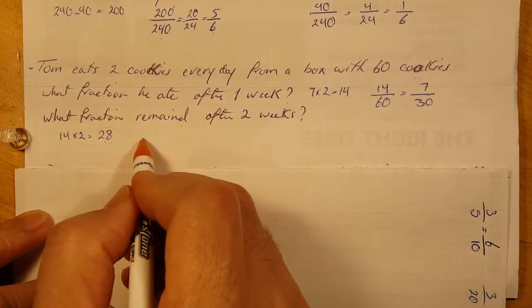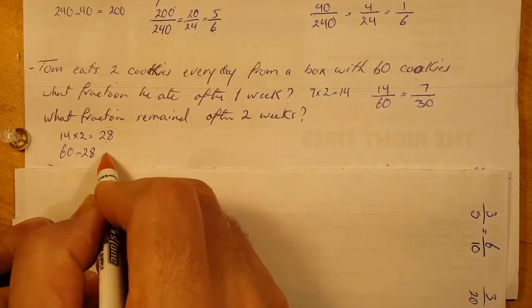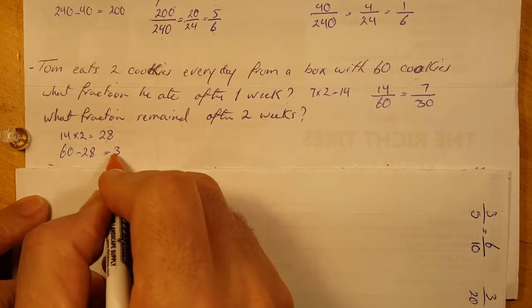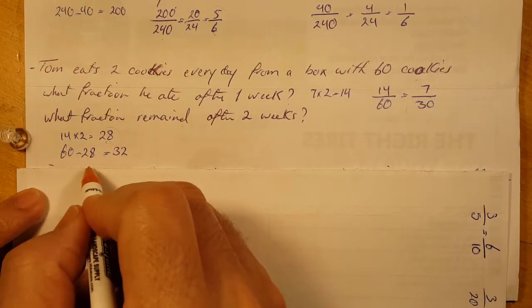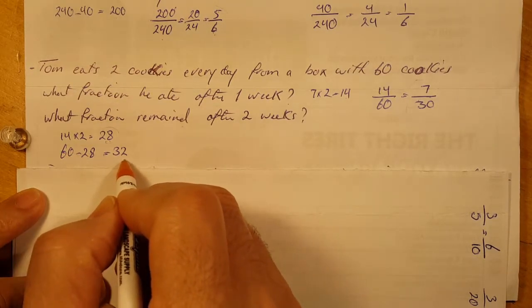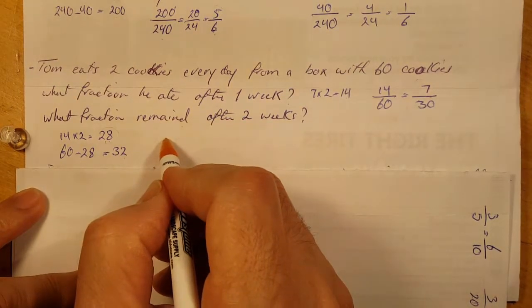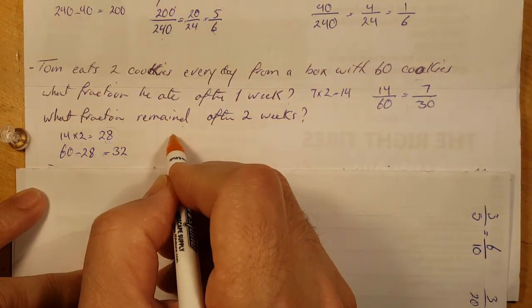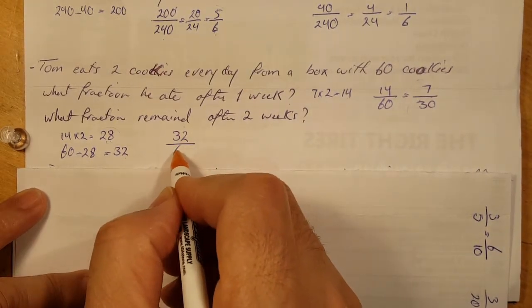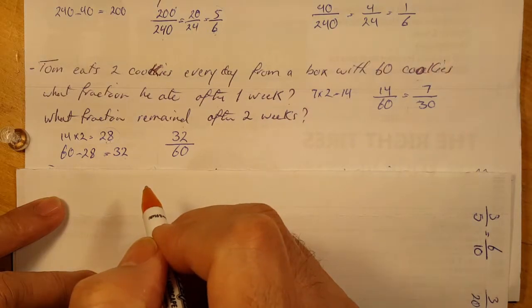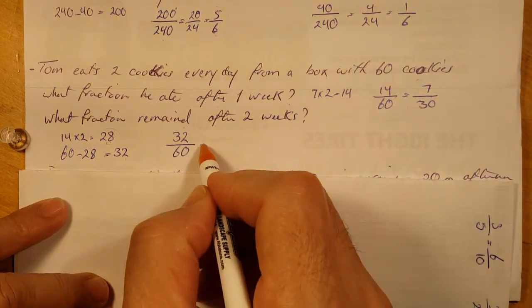What fraction remained? 28 eaten. 60 minus 28, 32. 32 has remained. What fraction? 32 out of 60 has remained.